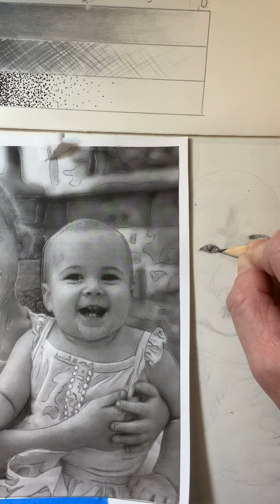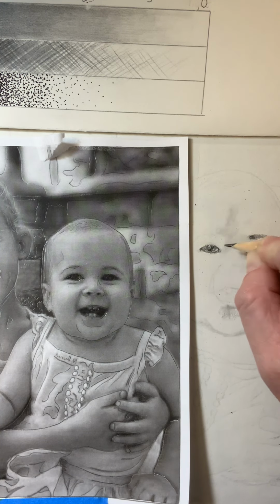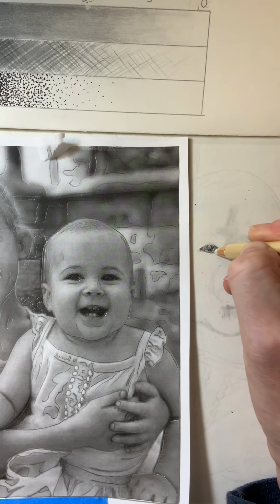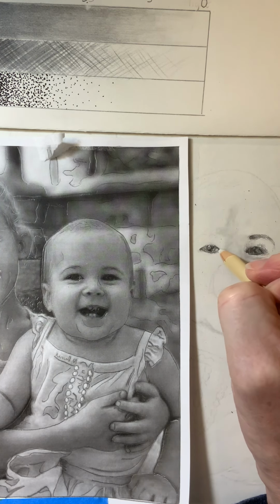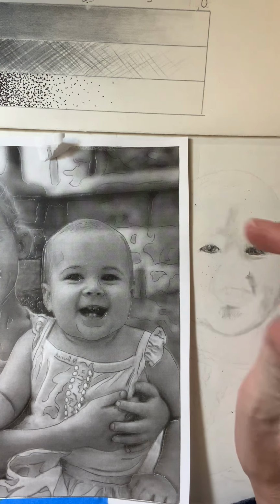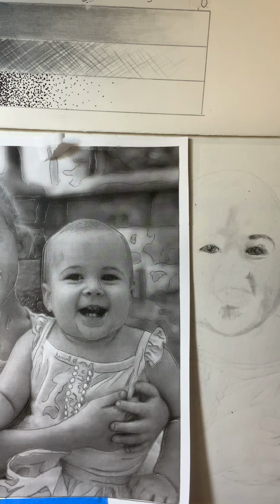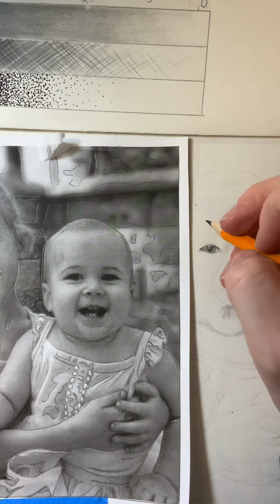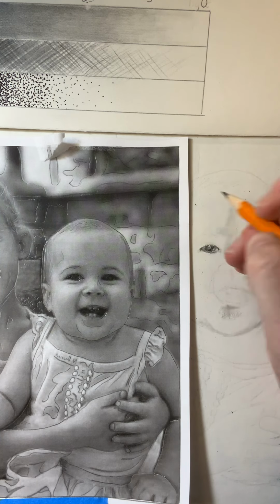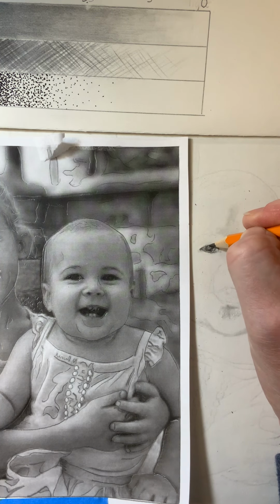Now I'm going to curve this up a little bit because that's what I see. I have a really cool tool. It's a fine point eraser. So this looks like a pencil. It's actually an eraser. That is a great tool for you to have. If you are really into drawing and understanding how to be a better artist, there are some tools out there that can help you. And that is one of them.